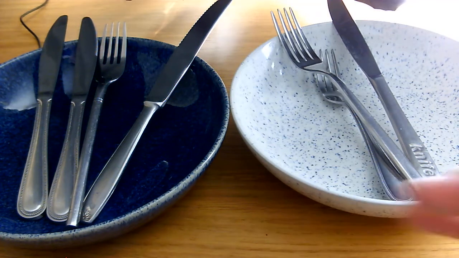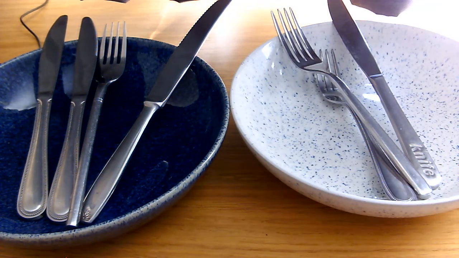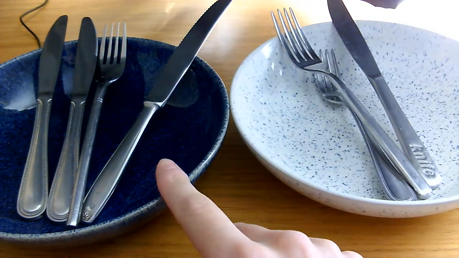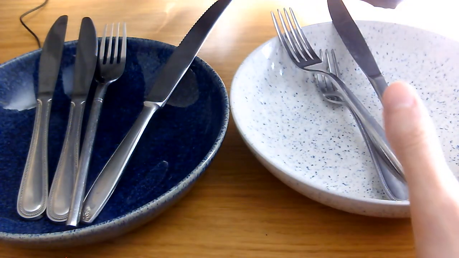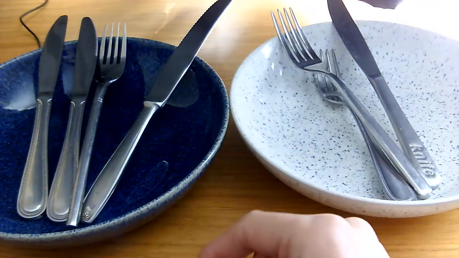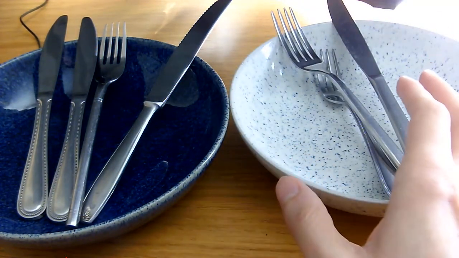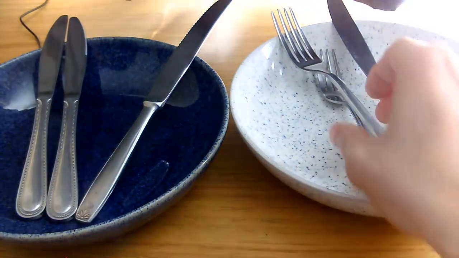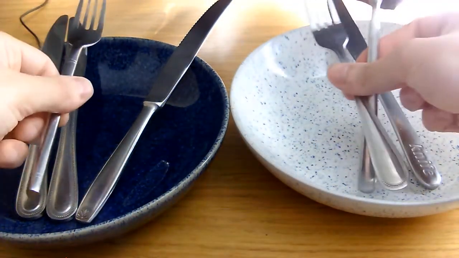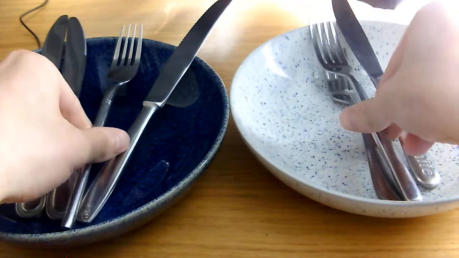So I'll say that again. If I chose a fork, what is the probability that I chose it from this blue bowl? So have a think. You might come up with a few intuitive guesses. Maybe you're thinking 1 out of 3 because there's 1 fork here and 2 here. So there's 1 out of 3 forks in this bowl. But that would be wrong.